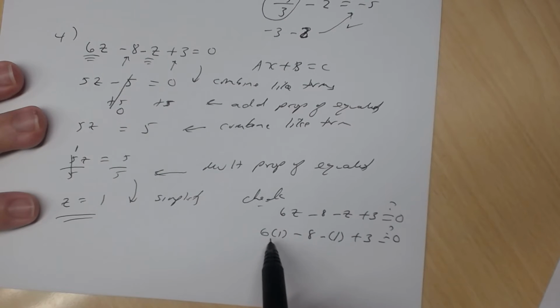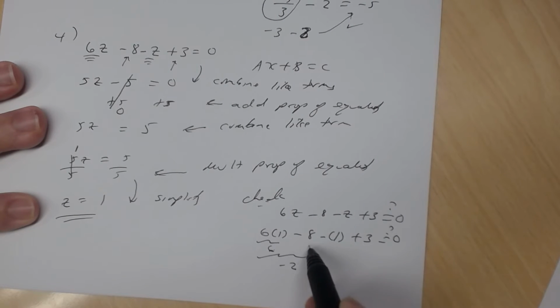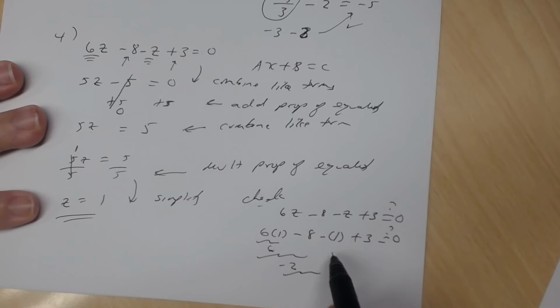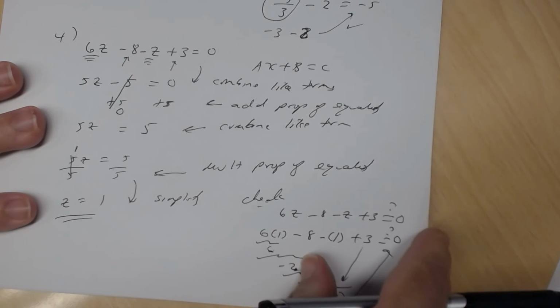Well, 6 times 1 is 6. Okay? 6 subtract 8 is a negative 2. A negative 2 subtract 1 is a negative 3. And a negative 3 plus 3 is 0. And that's what you wanted. All right. Number 5.